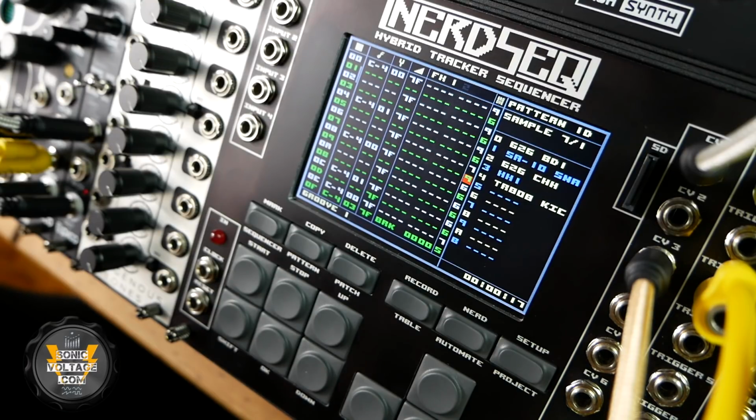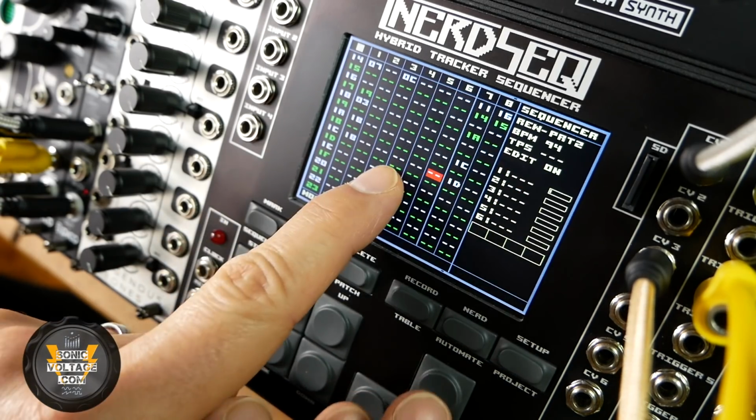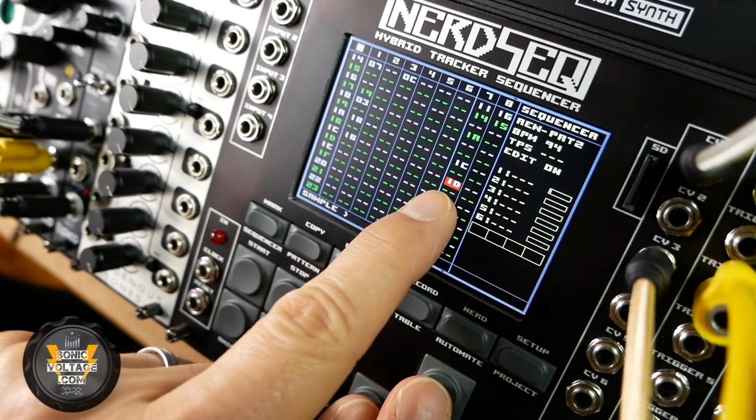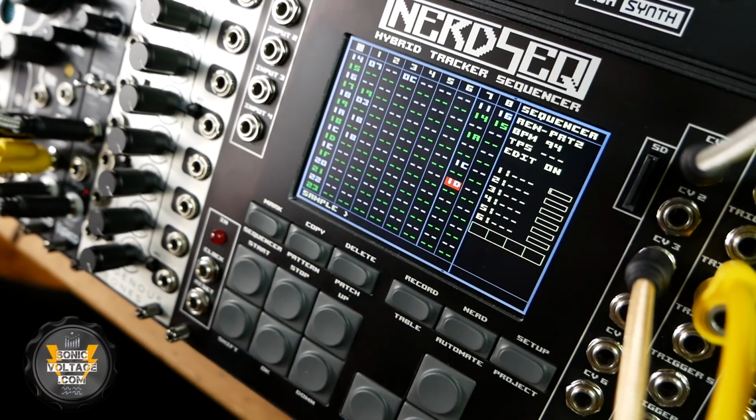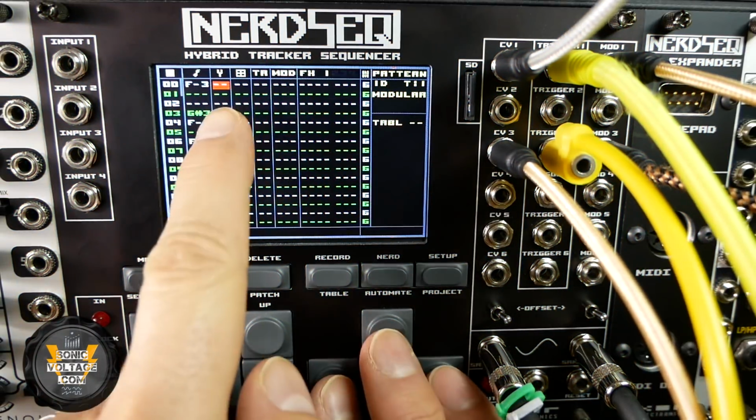So yeah, we have shuffle groove, and you can change it per step, and you can change it on any of the modular tracks or any of the 4, because these are dual tracks, for sample playback tracks. So that's pretty cool. Now, time to look at the patches.